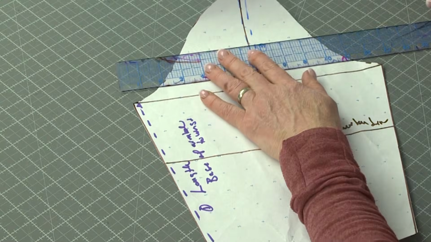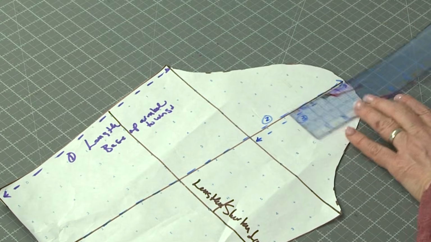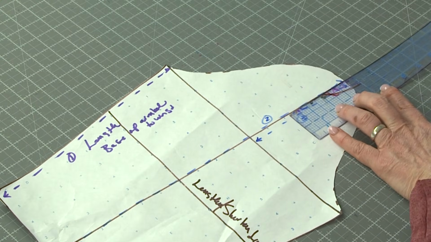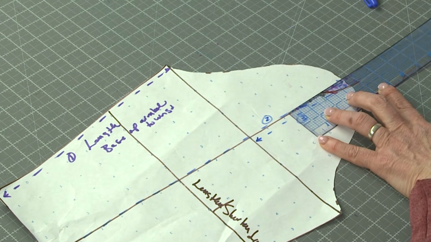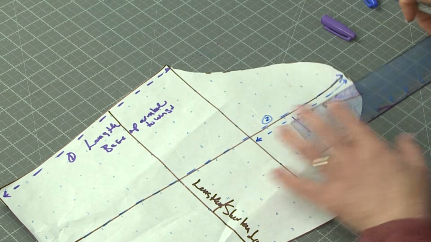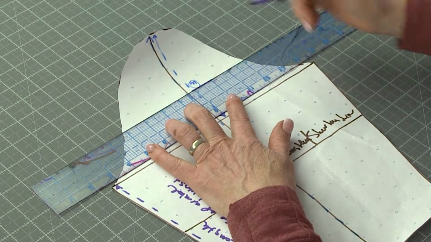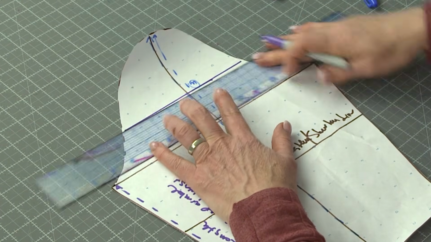All right, so let's say we measured about 3 inches from the top of the sleeve. So I'm just going to go ahead and mark that, which would be right here. Okay, so this is where we're going to want to make that adjustment.